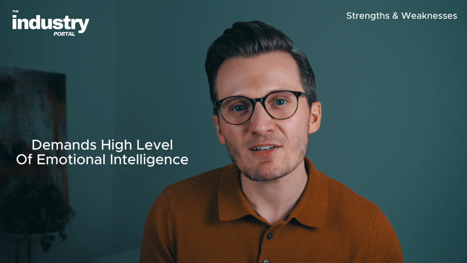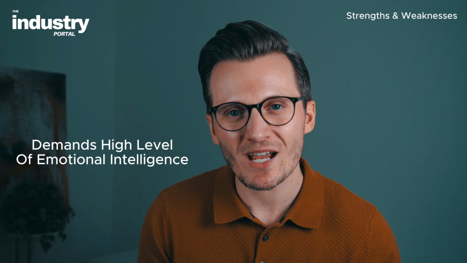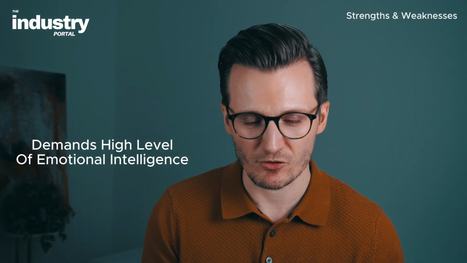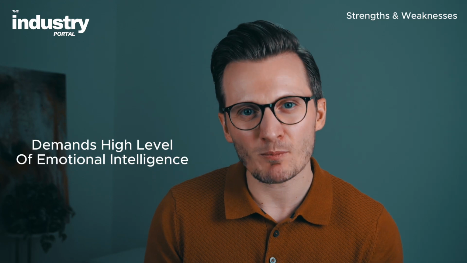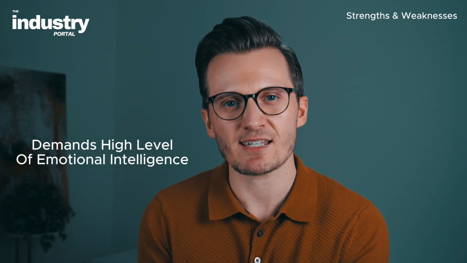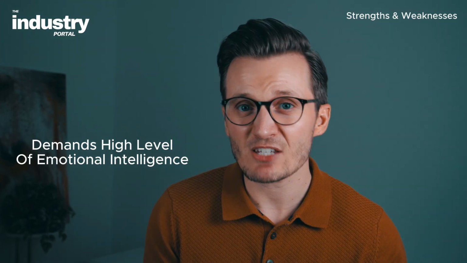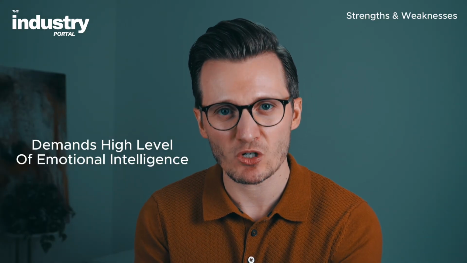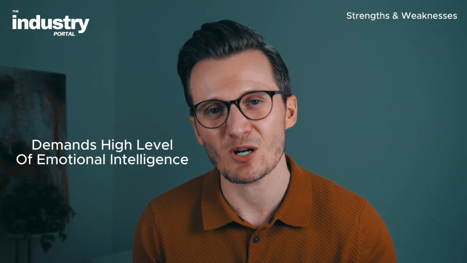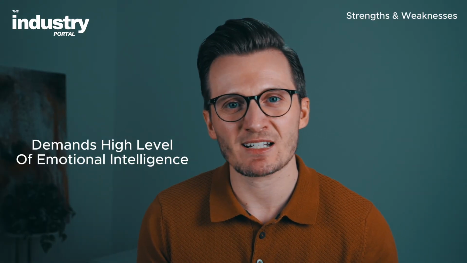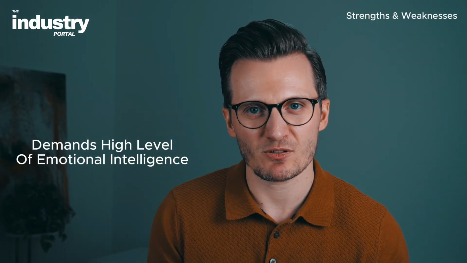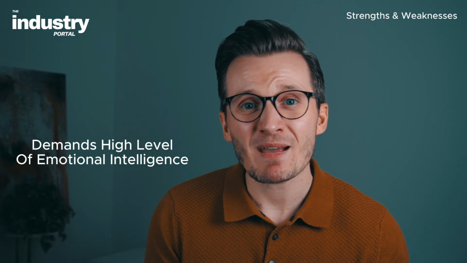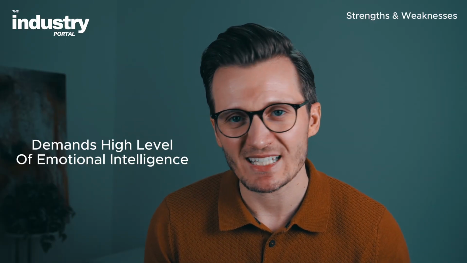One of its primary weaknesses is that it demands a high level of emotional intelligence, awareness, and adaptability from the leader. Not all leaders are naturally skilled at assessing the competence and commitment of their team members, and misjudging these factors can result in applying the wrong leadership style. For example, a leader might incorrectly assume that a team member who is underperforming lacks competence, when in reality, they may just be lacking motivation or engagement.